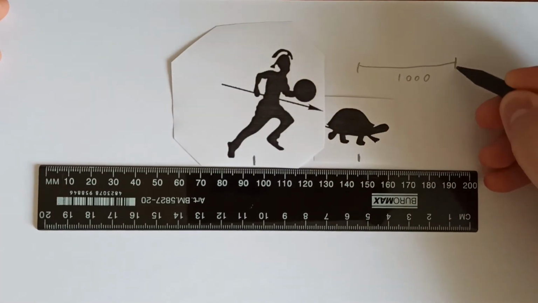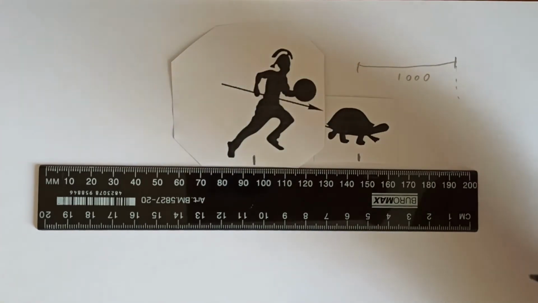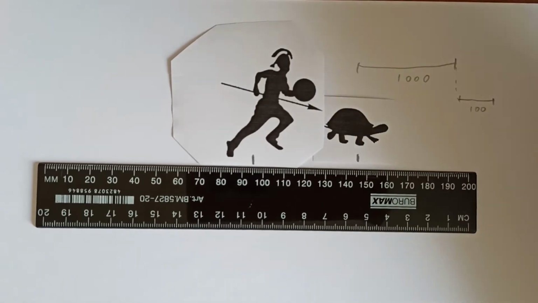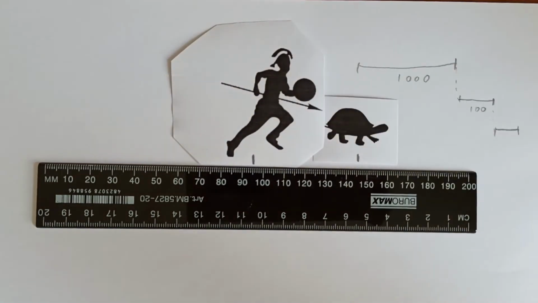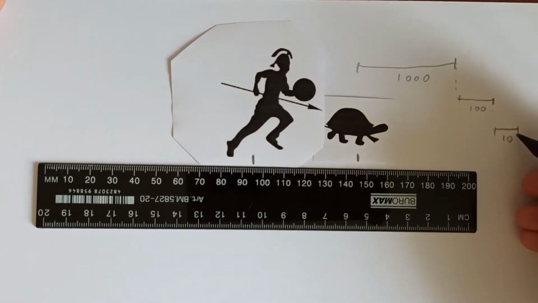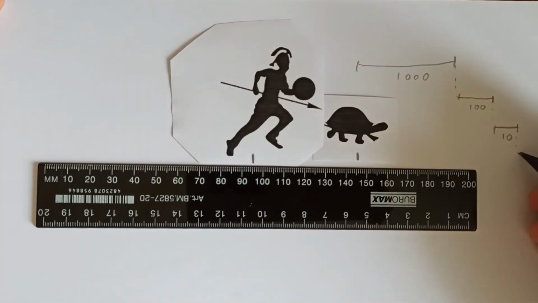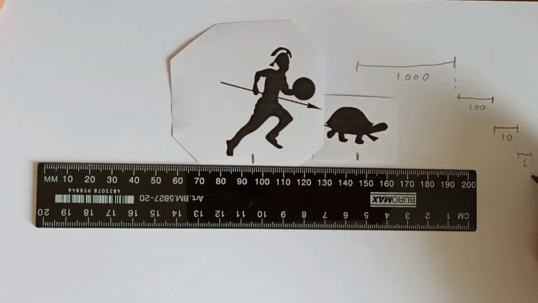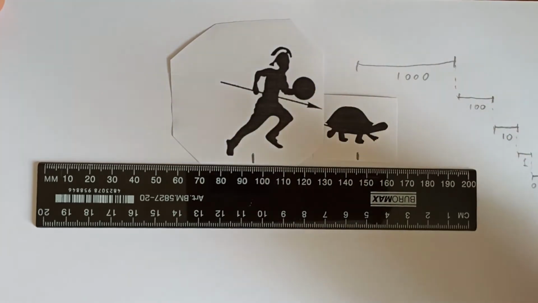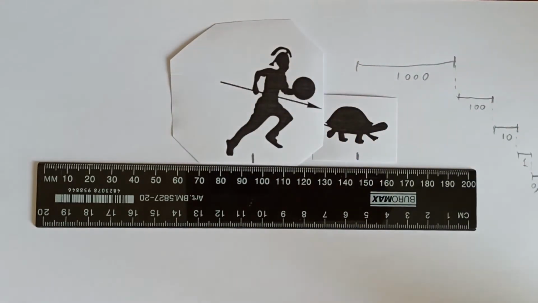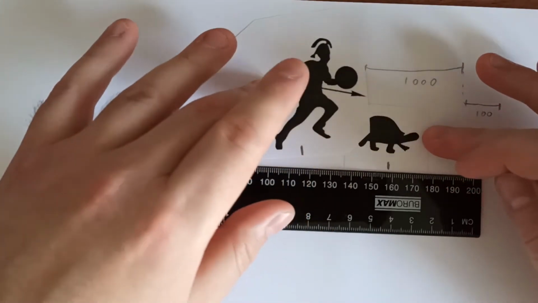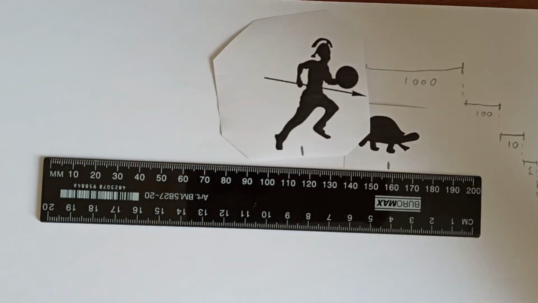Achilles will run this 1000 meters, but during his run, the turtle will crawl 100 meters. Achilles will run these 100 meters, but the turtle will crawl 10 meters more. Achilles will run these 10 meters, the turtle will crawl 1 meter. Achilles will run this meter, the turtle will crawl 0.1 meters, and so on. So Achilles won't be able to catch this turtle. Is it true or not?